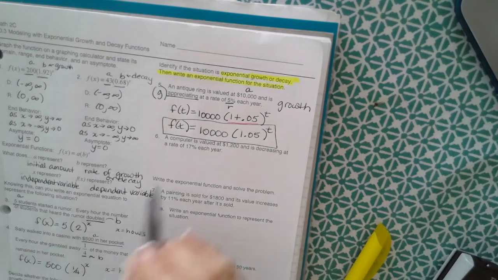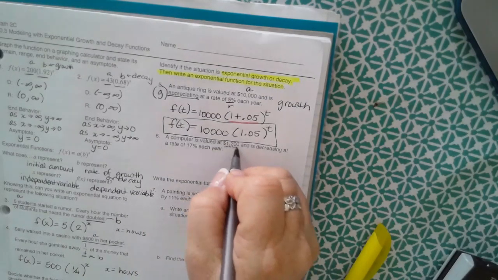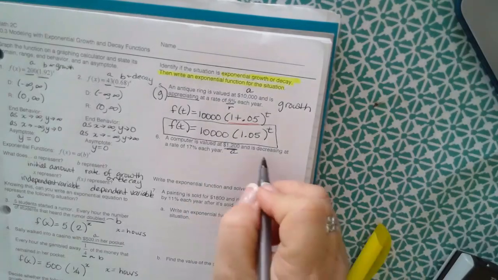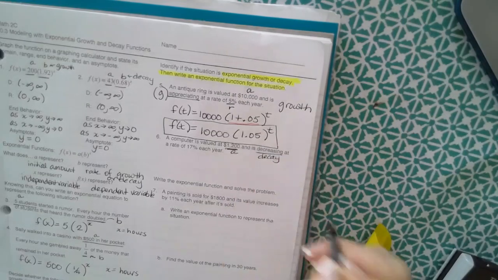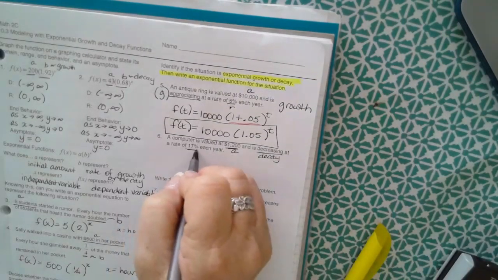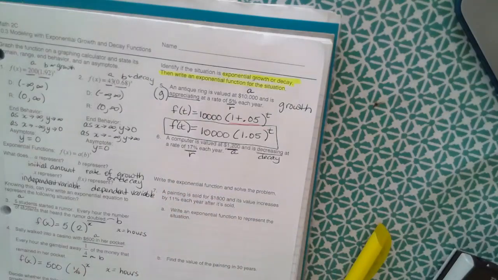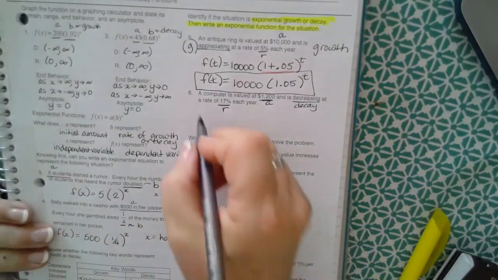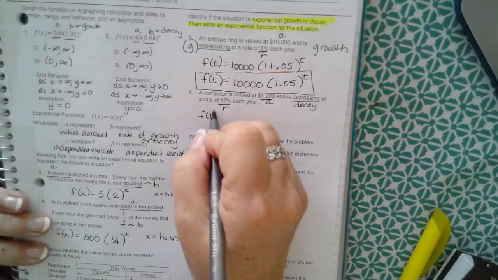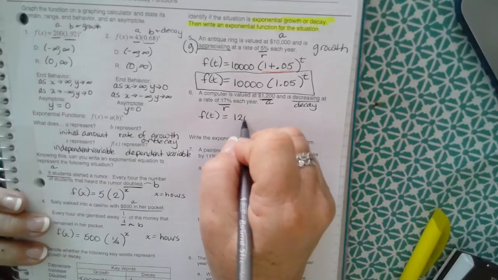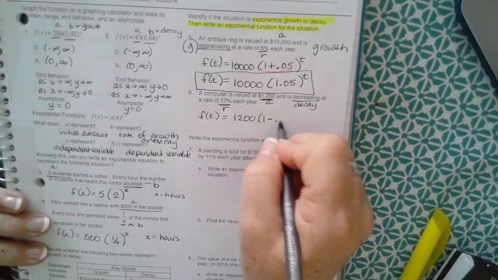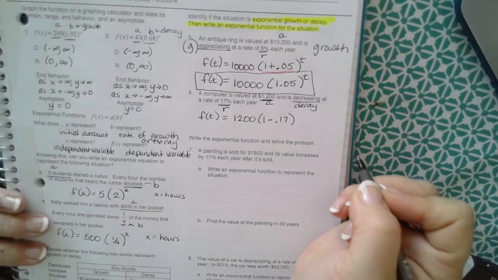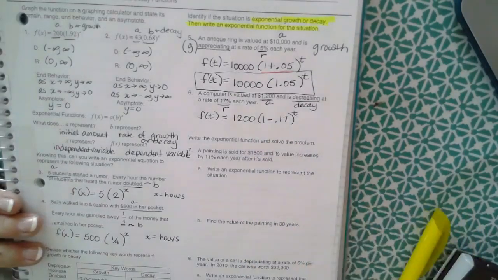So if we go to the next one, a computer is valued at $1,200, there's our A, decreasing, which means decay, at a rate 17% each year. So there's our R. So if we write this, we have f of t equals 1,200, 1 minus, since it's decay, 0.17 to the t.